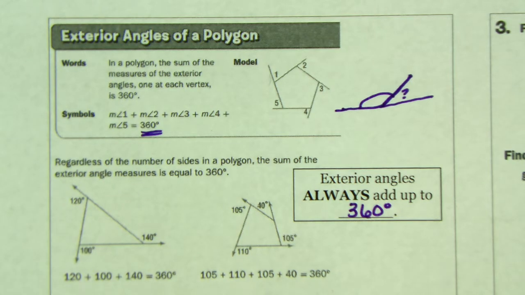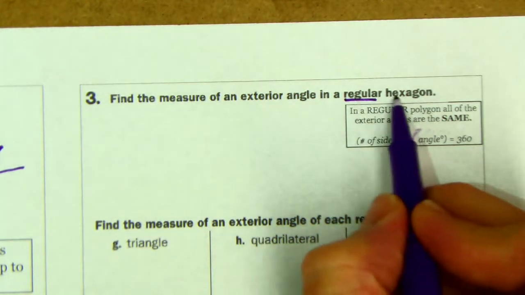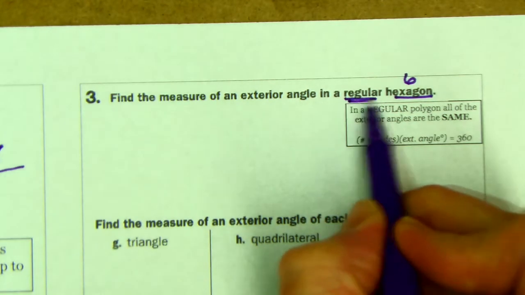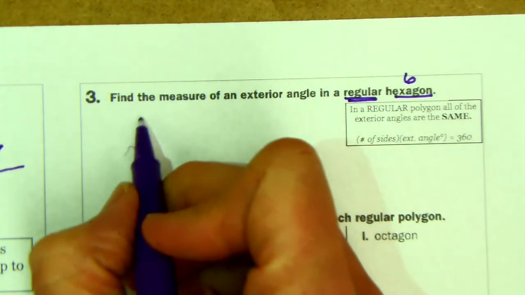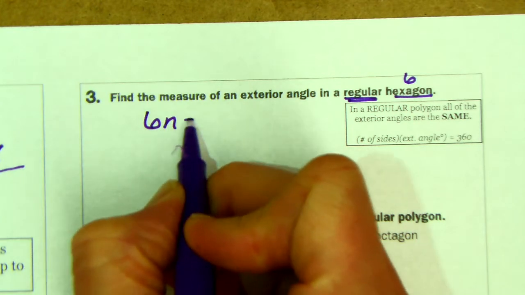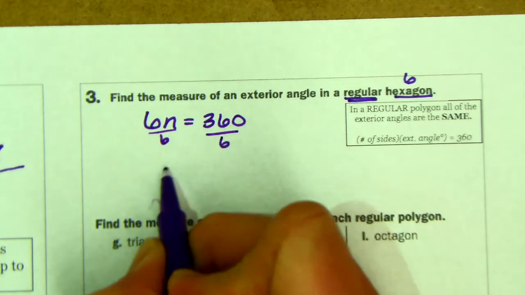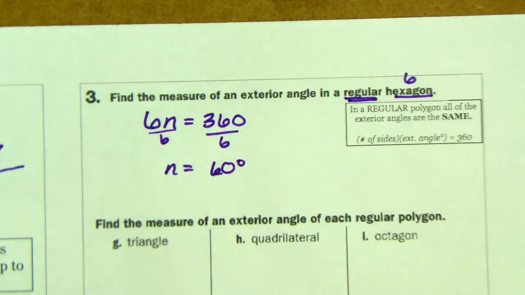If they're always going to add up to 360 degrees, if I have a regular hexagon, that means I got 6 sides, 6 angles, all equal because it's a regular. Well, those outside angles, exterior angles, are all going to be the same. So guess what? It is 6 times some amount has to equal 360 degrees. In other words, divide by 6. And it's 60 degrees.